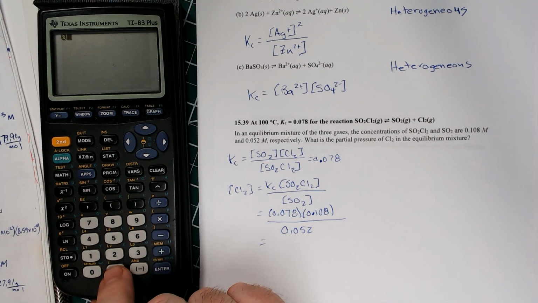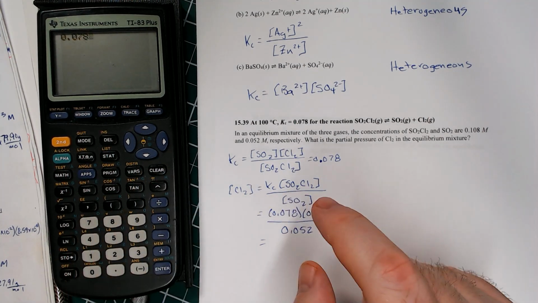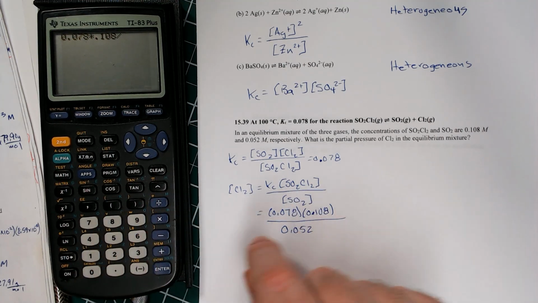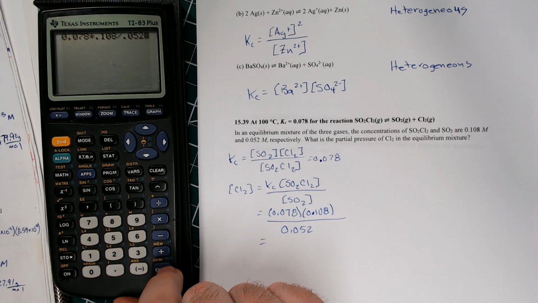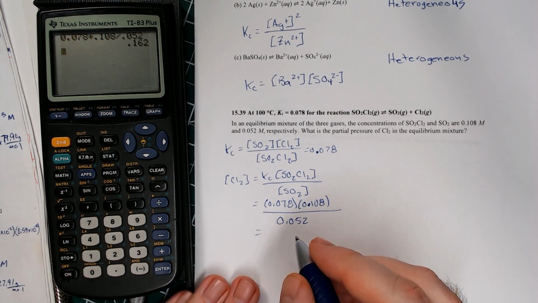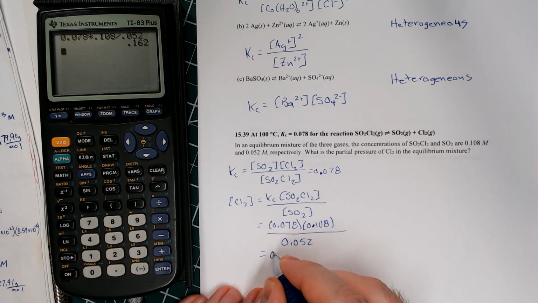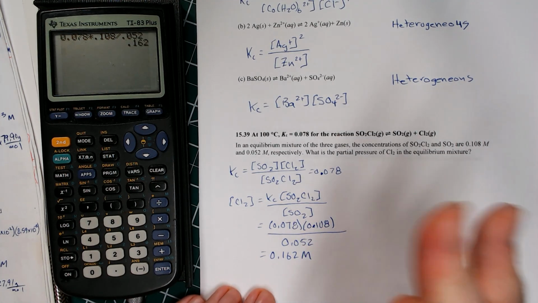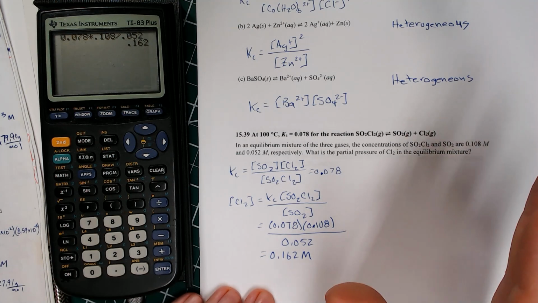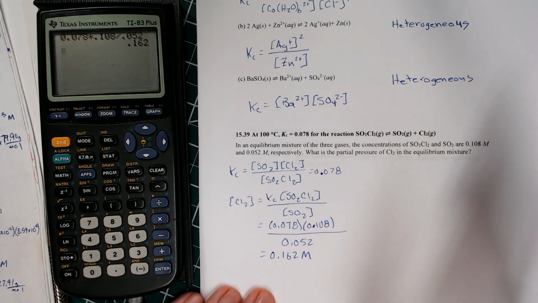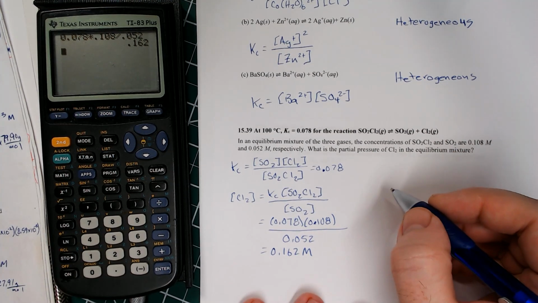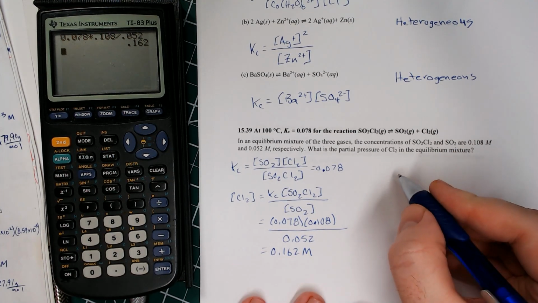So we'll get 0.078 times 0.108, and then we'll divide that by 0.052. And the number that we end up with there is 0.162 molar. Now we only have two sig figs, but I'm going to go ahead and wait till the end to round, as I commonly do.